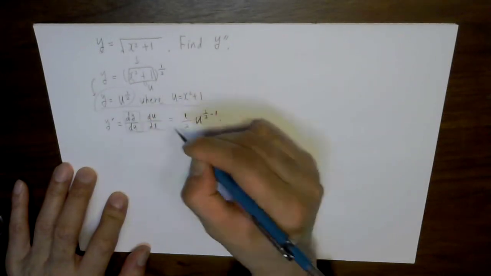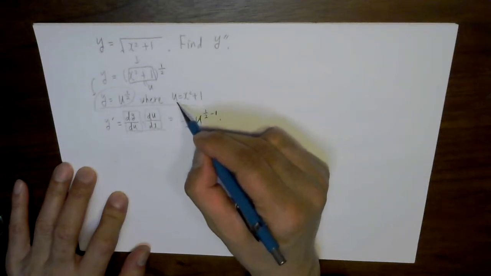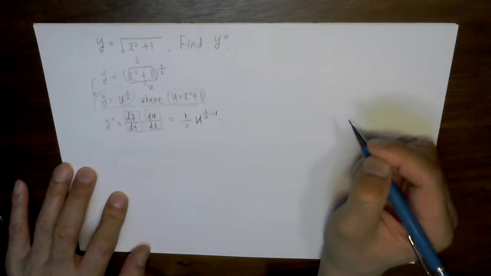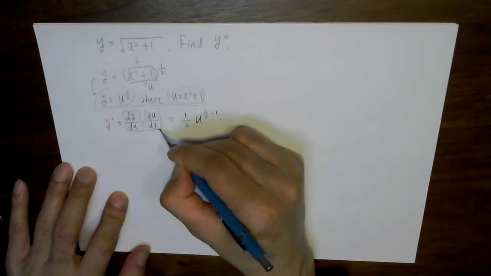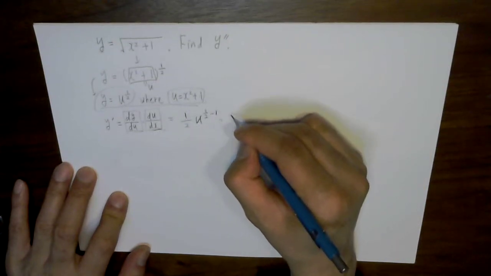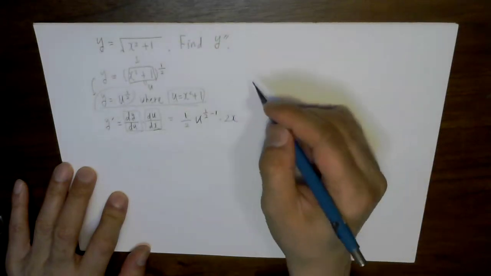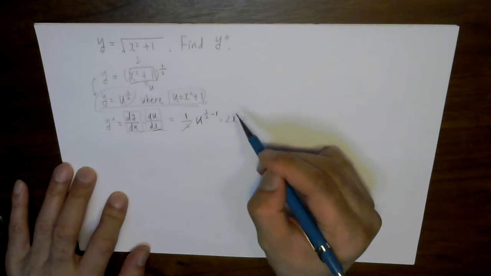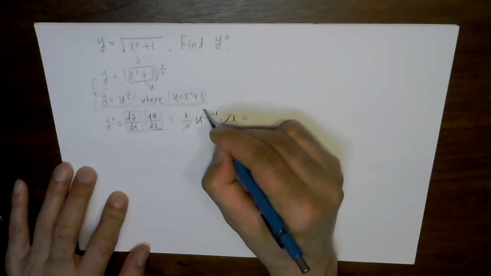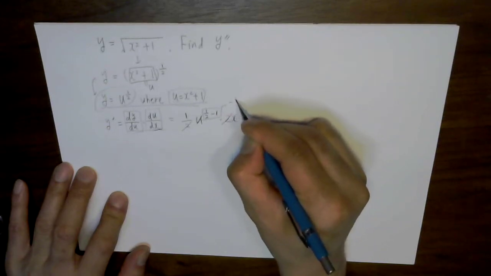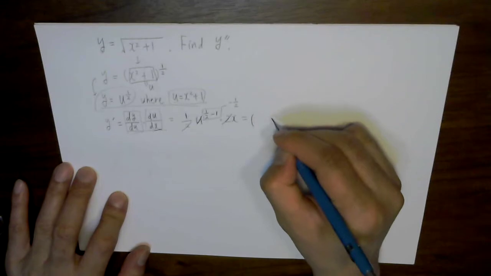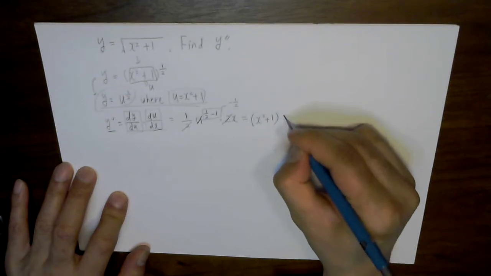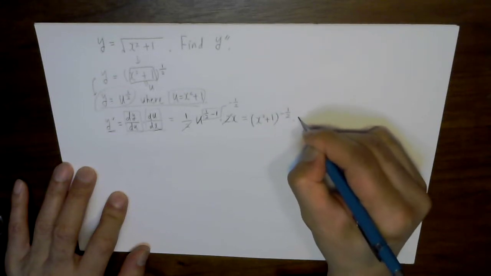Times, that's this part, then the second part is the derivative of the child function, u equals x squared plus 1. So you're looking at this function and take the derivative with respect to x, right? Which is just 2x. Well, then you find that these two cancel out, and this becomes negative 1/2. Therefore, the first order derivative of y becomes x squared plus 1 to the power of negative 1/2 times x.